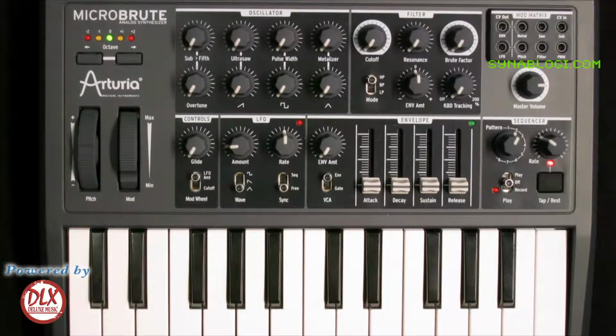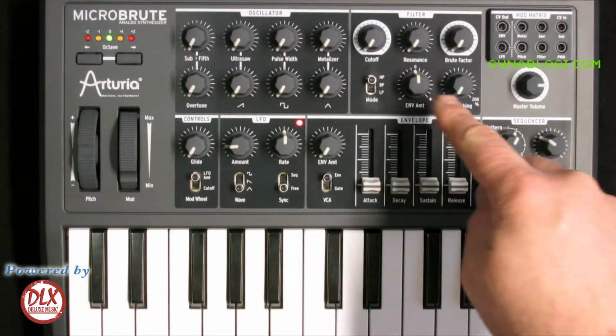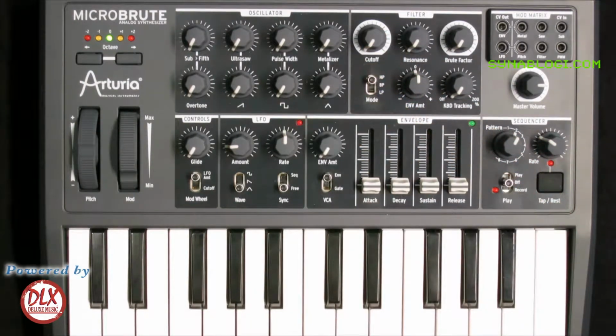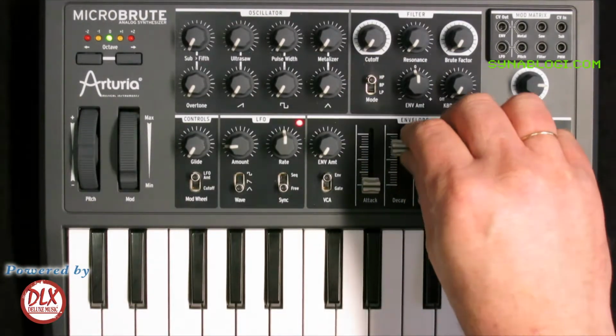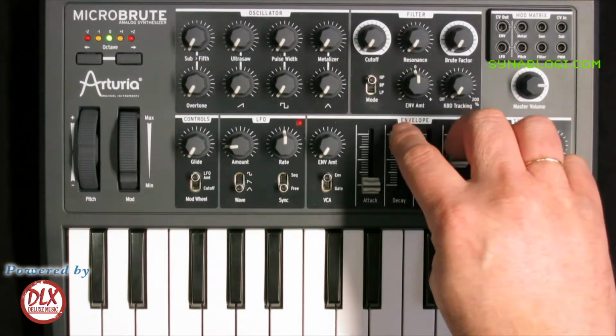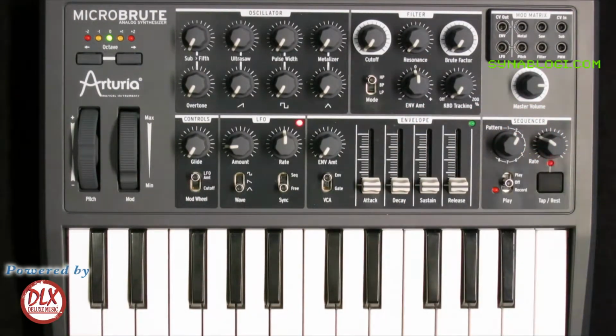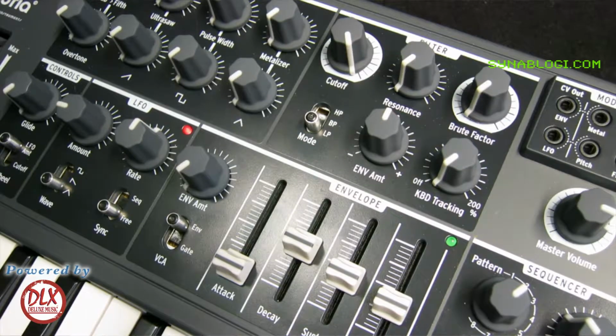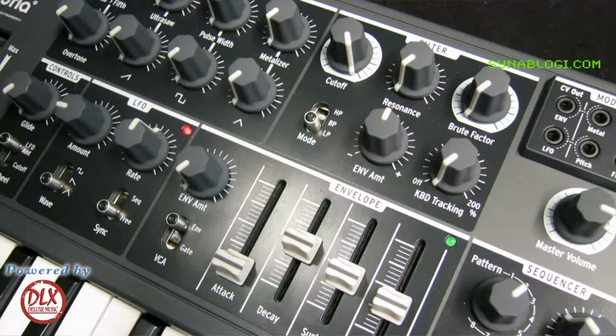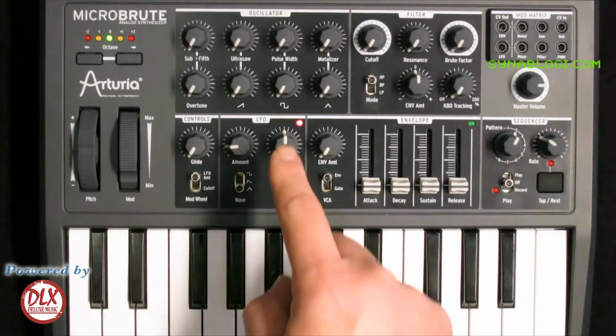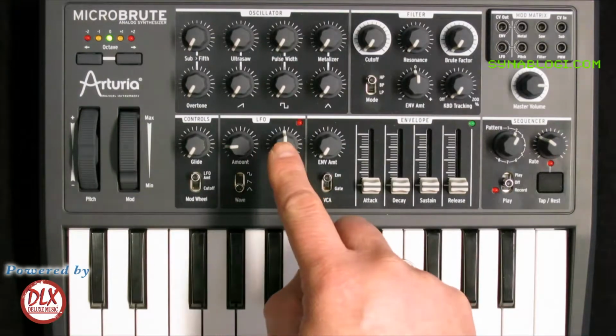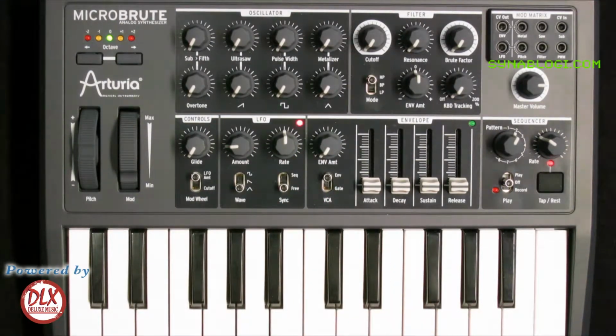The VCF, the voltage-controlled filter, is a dynamic filter that allows you to control the brightness and harmonic content of your sound. A voltage-controlled amplifier uses an envelope curve to shape the character of your sound. Your sound can be percussive or gently swelling. Notes can be sustained or very short. The low-frequency oscillator, or LFO, is mainly used to control the synth's modulation.